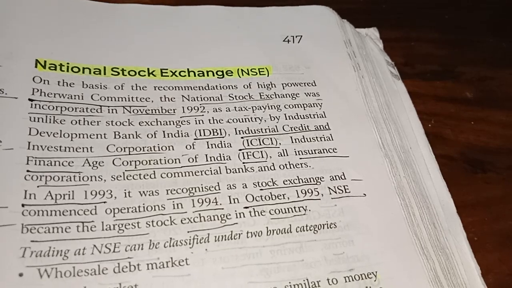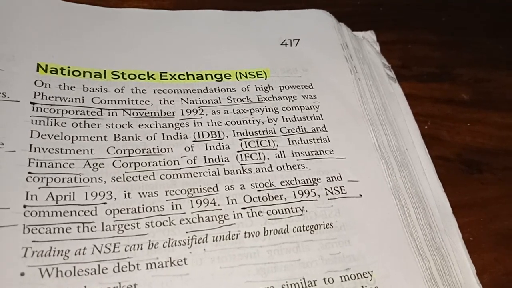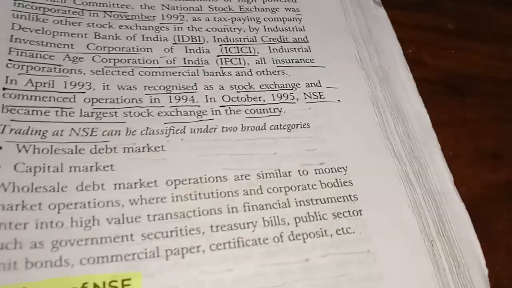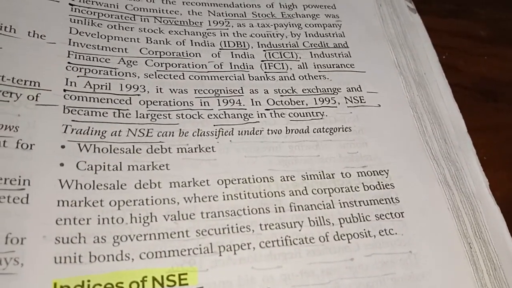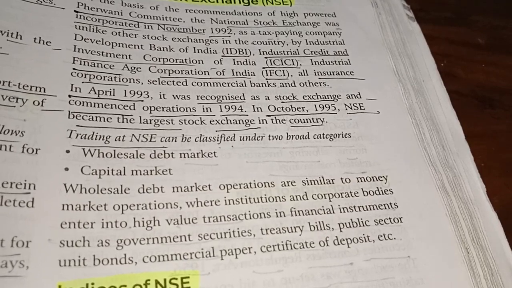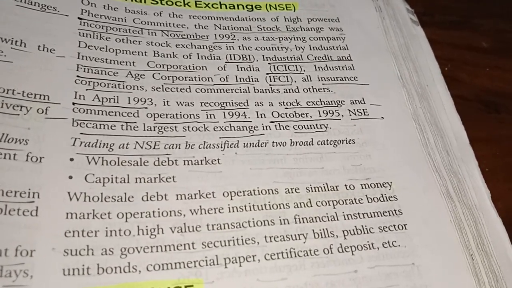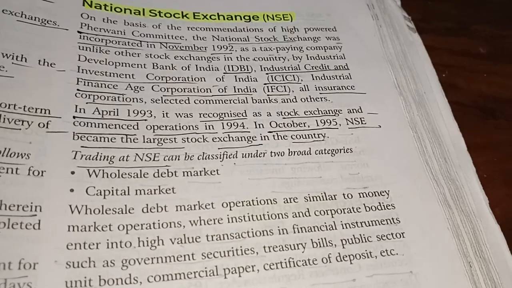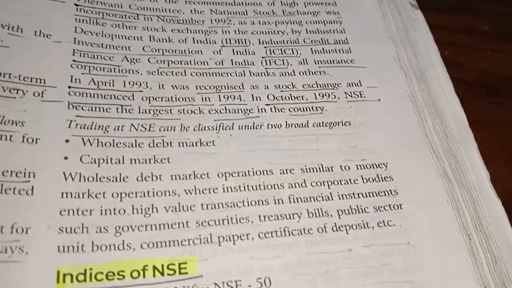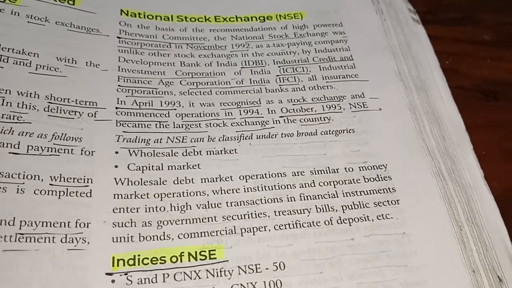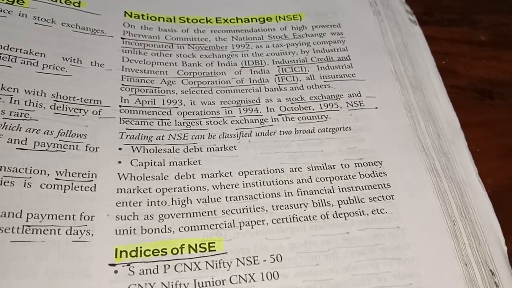Trading at NSE can be classified under two broad categories: wholesale debt market and capital market. Wholesale debt market operations are similar to money market operations, where institutions and corporate bodies enter into high value transactions in financial instruments such as government securities, treasury bills, public sector unit bonds, commercial paper, certificates of deposit, etc.